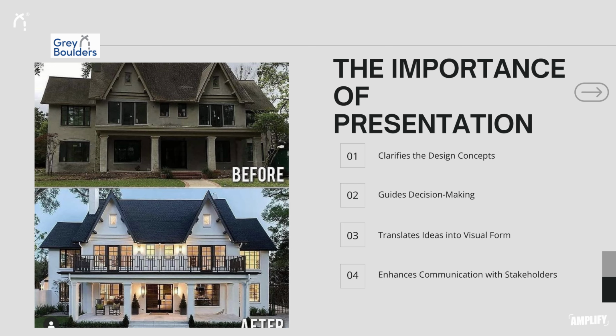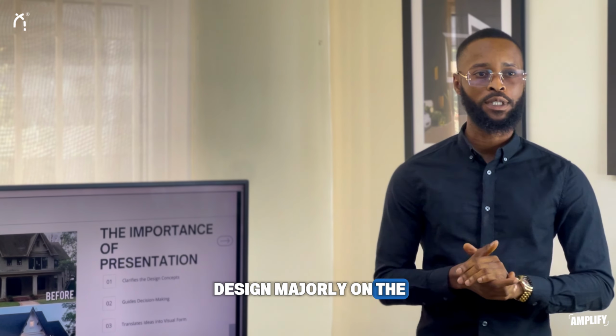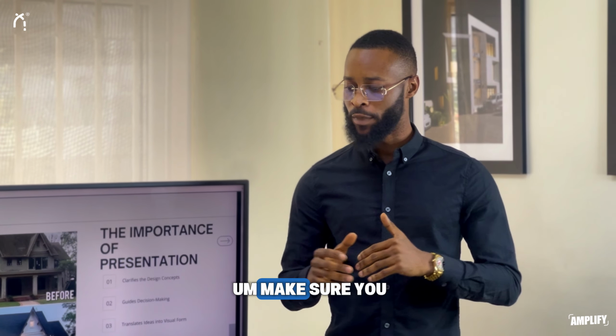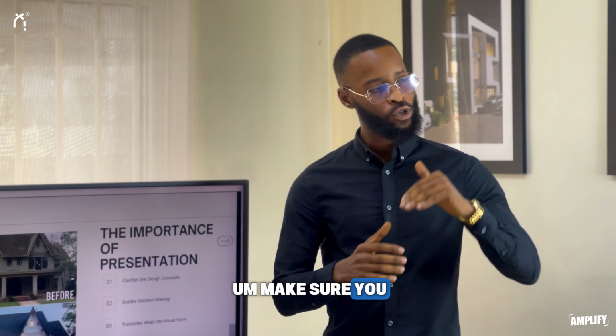The second one is it guides decision making. When we start our design, majorly in the design studio, you hear things like, make sure you put your drawings on sheets before you even start working. Why? Because it gives you a guideline to know what we are following.